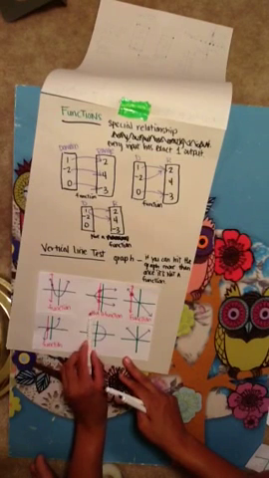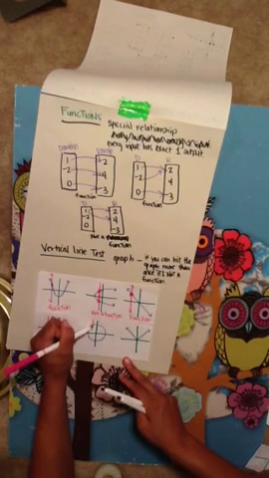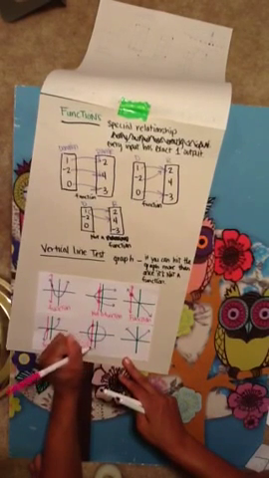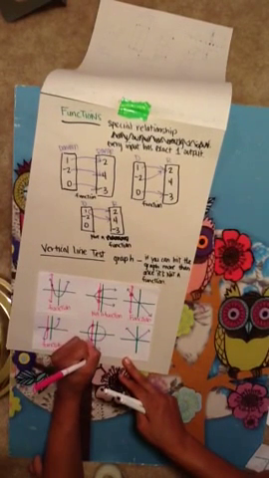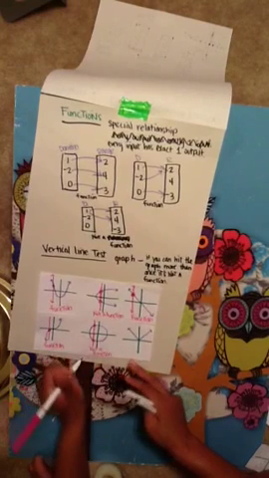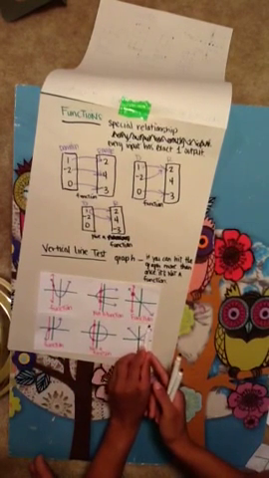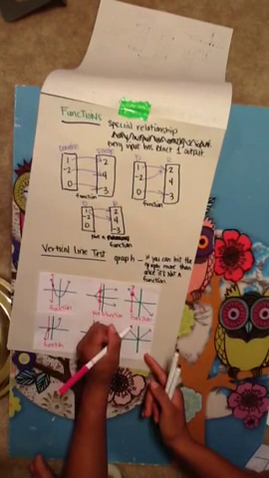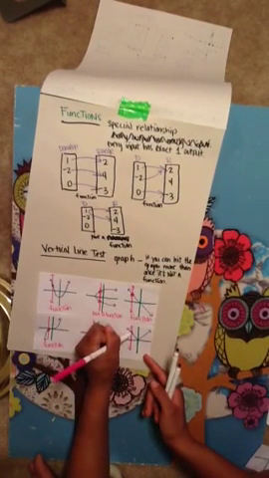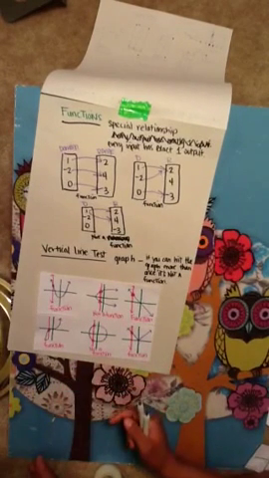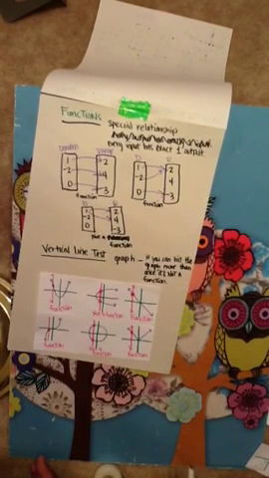This circle is not a function. Hit twice, not a function. This graph is of the absolute value function, and it is a function. That's the gist of that.